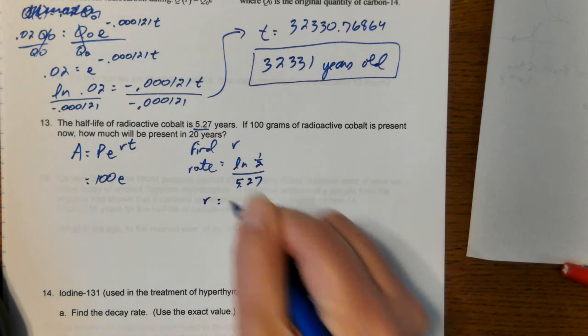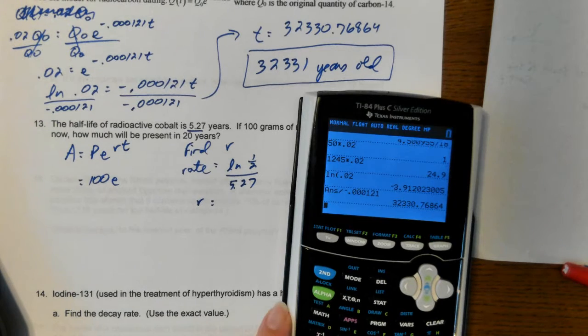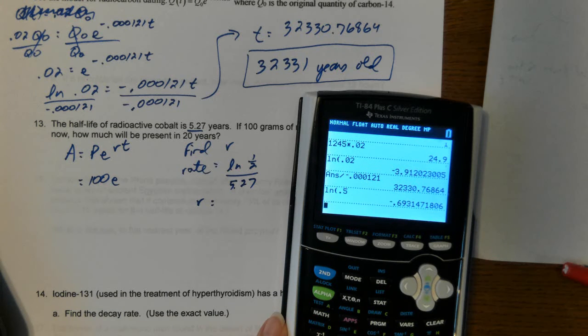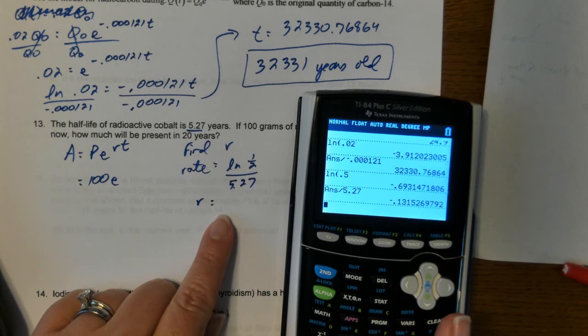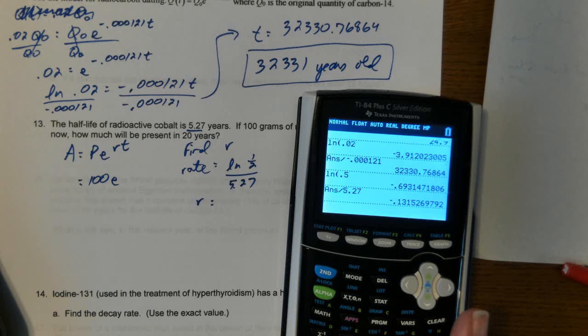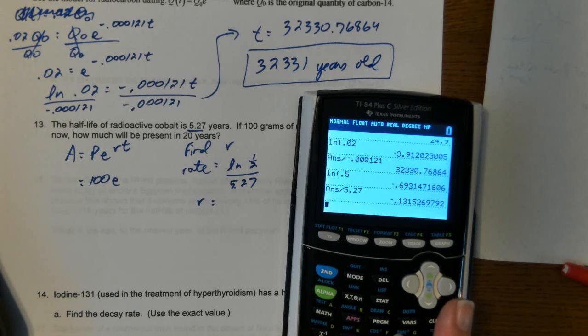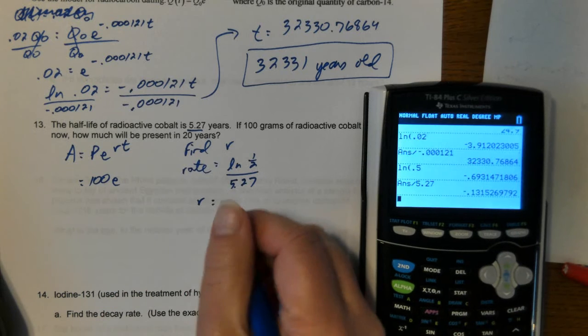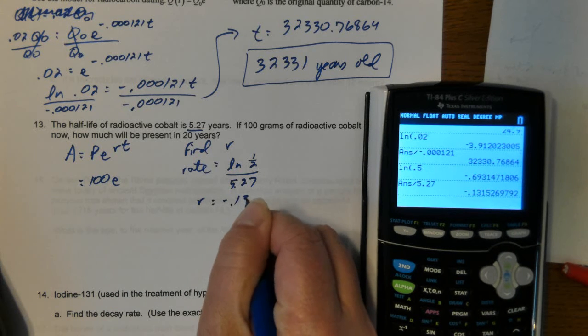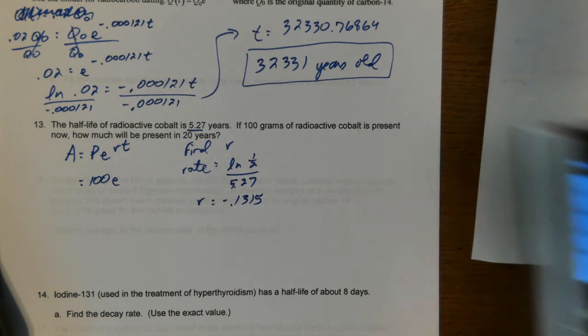So my rate will be ln 0.5 divided by 5.27. So my rate is negative 0.1315. I probably should use that entire value, but if I go 4 or 5 decimals, I'm probably okay.